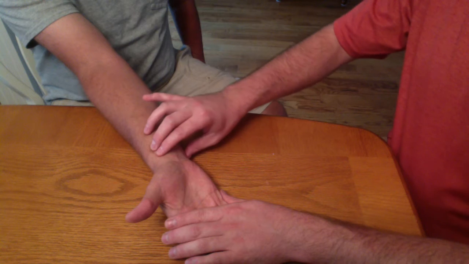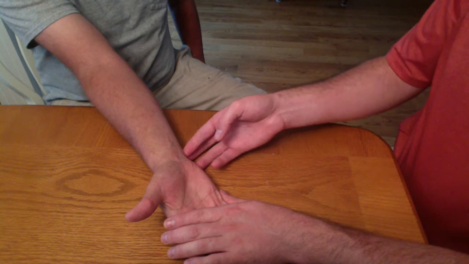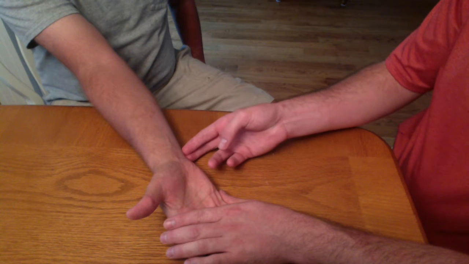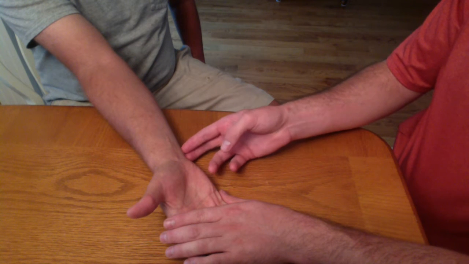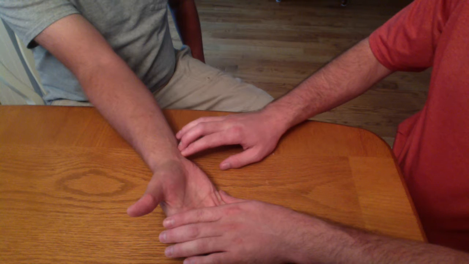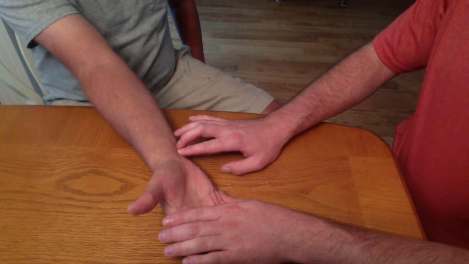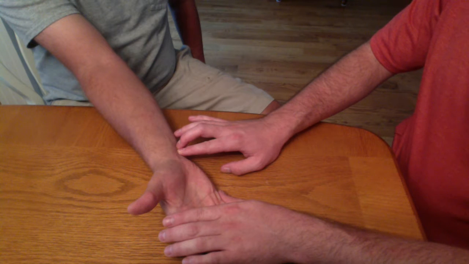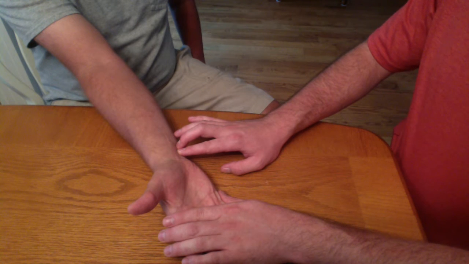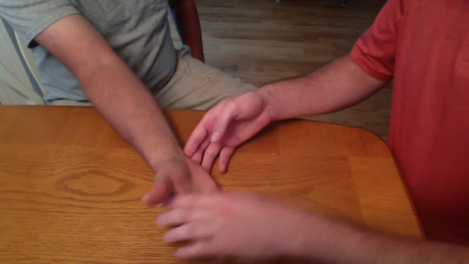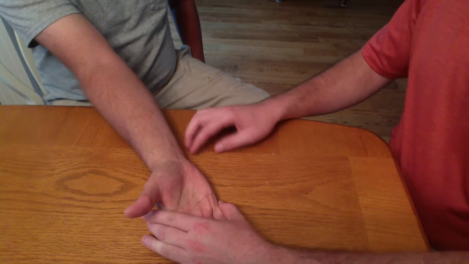And to find the ulnar artery, I'm going to start from the styloid process of the ulna, and then I'm going to move ventral and past the flexor carpi ulnaris, and you just have to feel a little bit deeper. It's not as prominent as the radial artery. And I feel it.